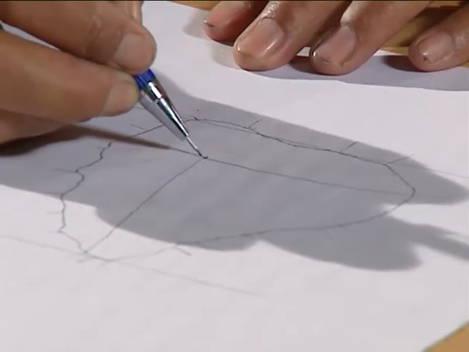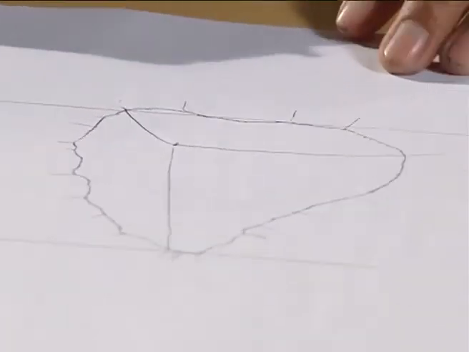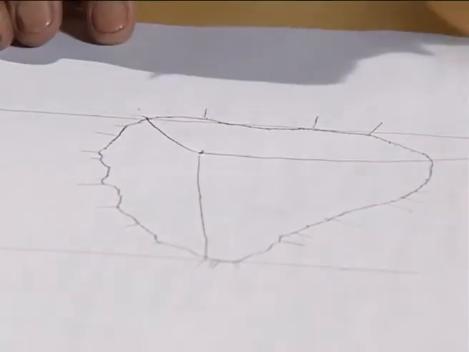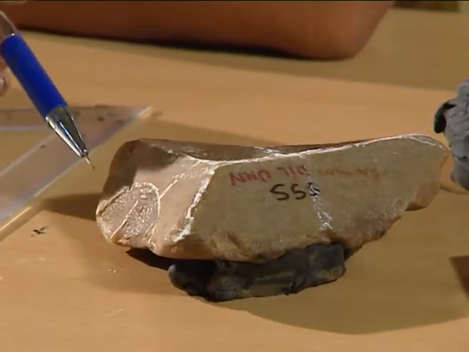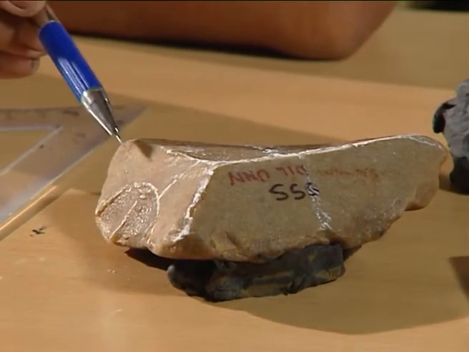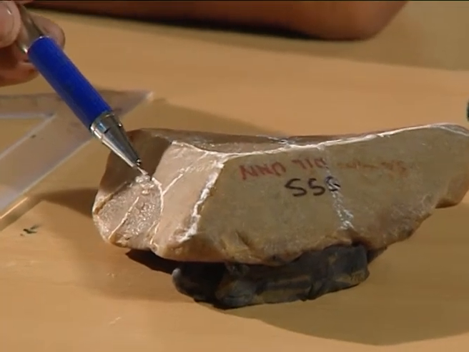And another line goes in this way. Now we have got these three primary flake curves, and let us measure. These two secondary flake curves should be measured. The first point to be found out is this one.